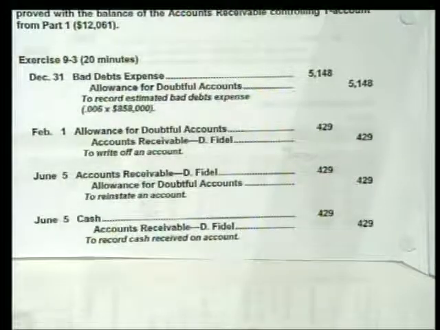All right. Let's go on to exercise 9.4. All right. Exercise 9.4. And this is going to be a percentage of AR method.